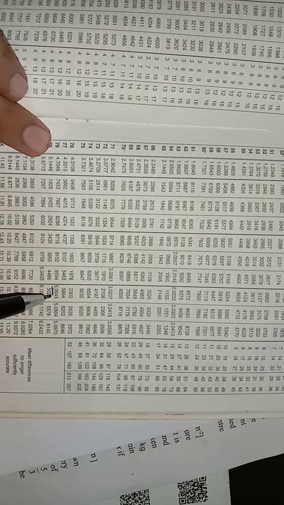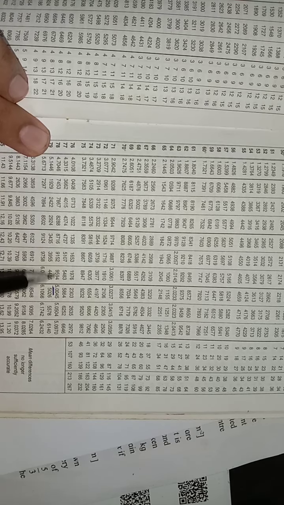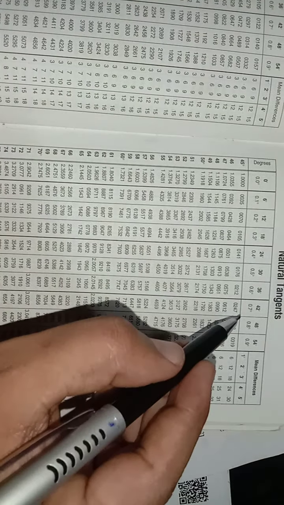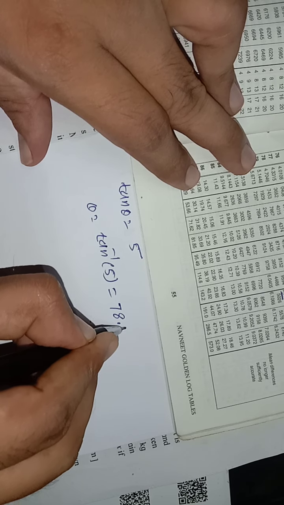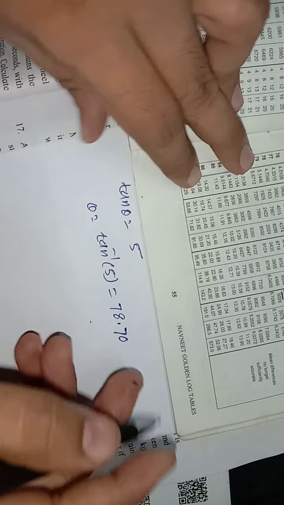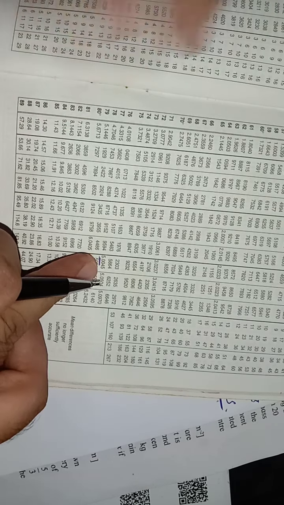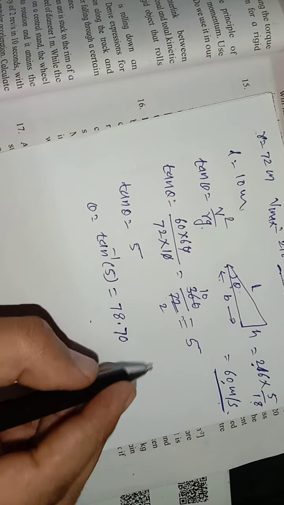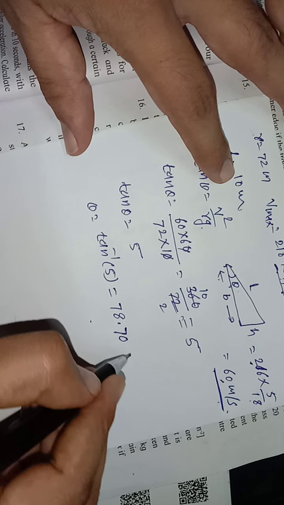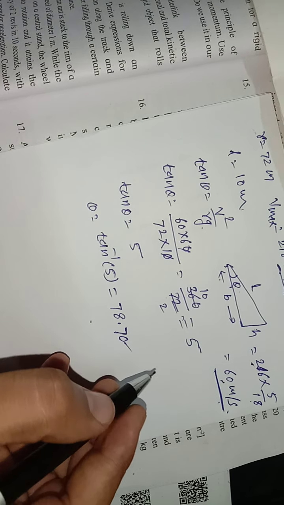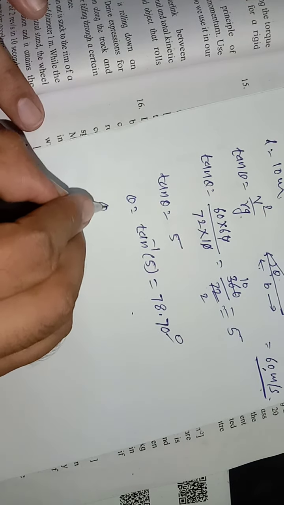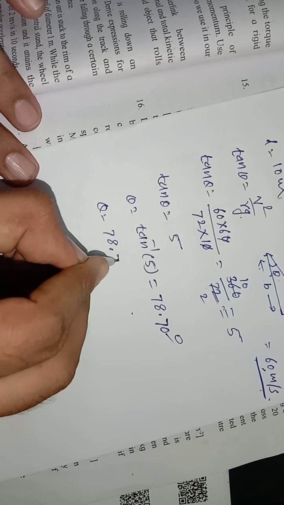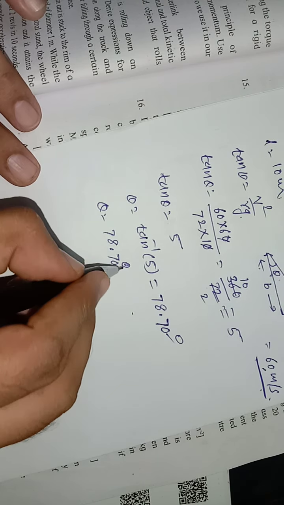So what about the angle, the degree here? 78, and with the 0.7, we get the answer nearly equal to 78.7 degree. So we get the answer theta is equal to 78.7 degree, or about 79 degree.